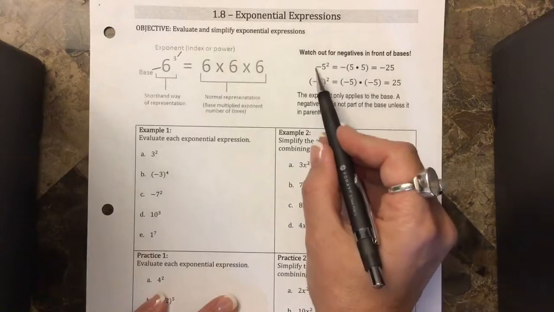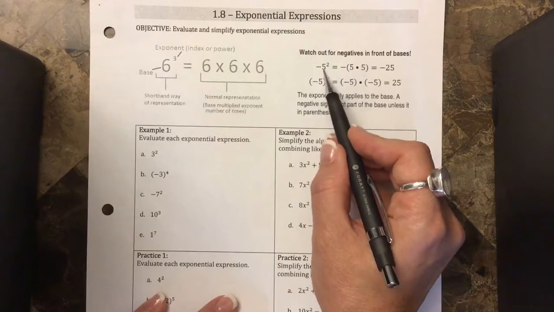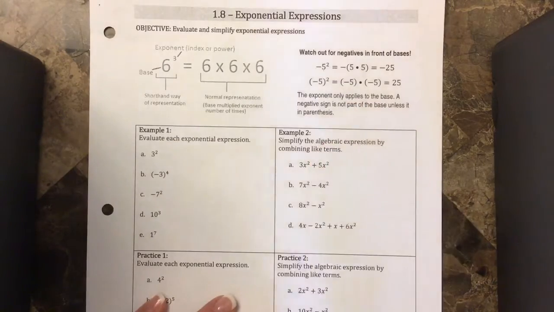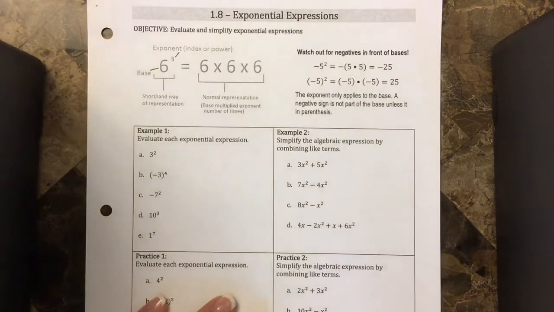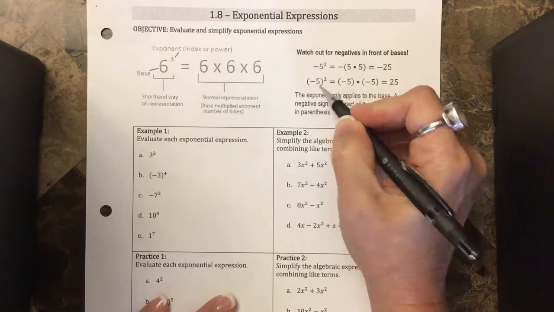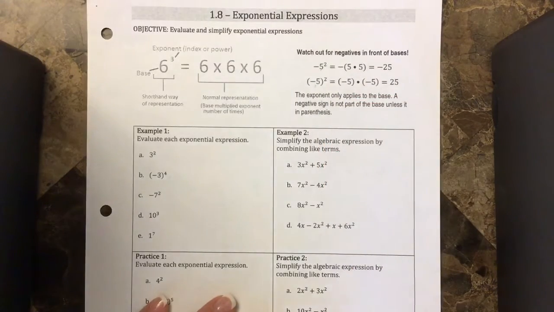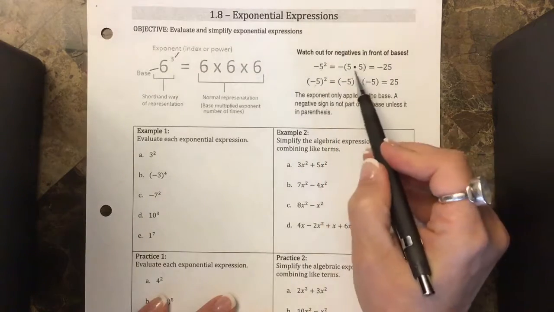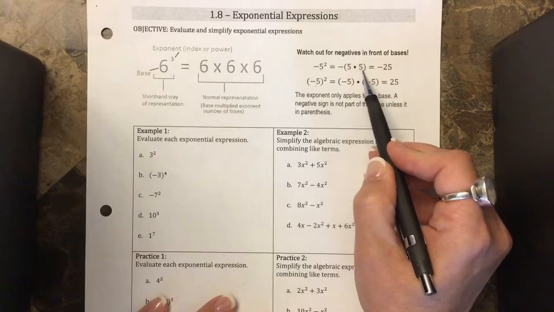Notice that if you have a negative in front of something raised to the exponent, whatever is the base is what's being raised to that power. If it's not in parentheses, it's not part of the power. It's not being raised. So in this case, we're saying what's the negative of 5 squared? Well, that means what's the negative of 5 times 5?